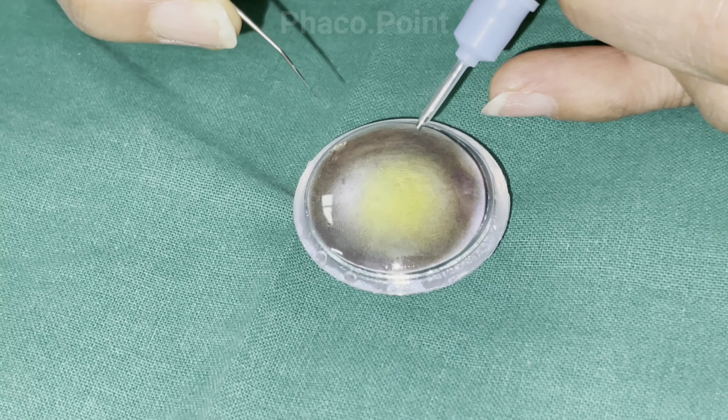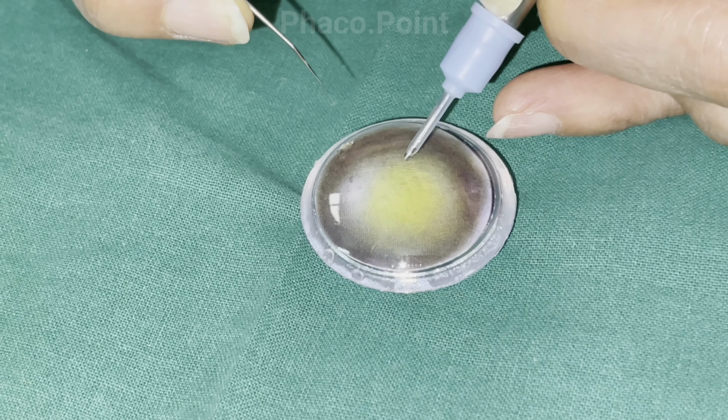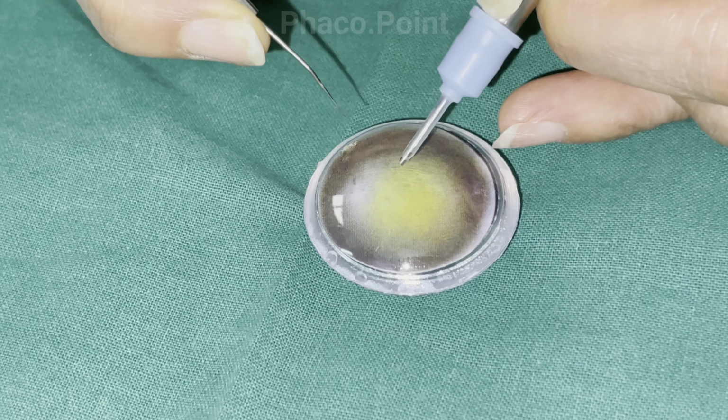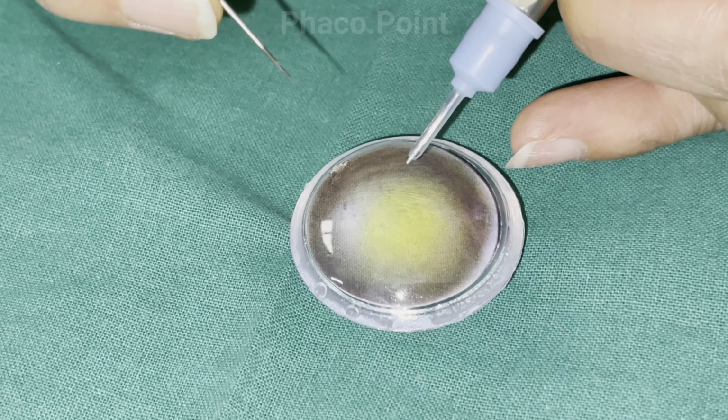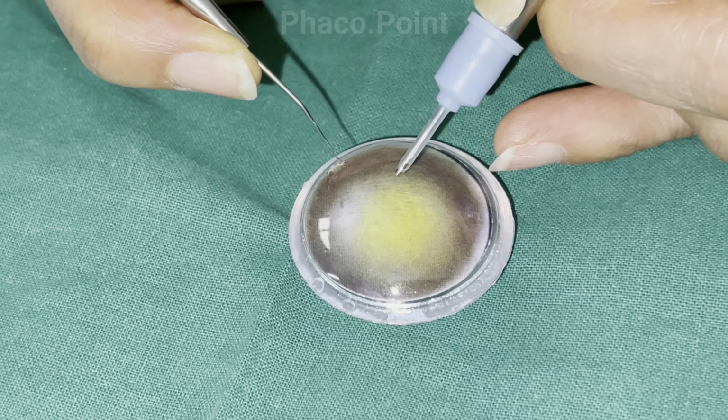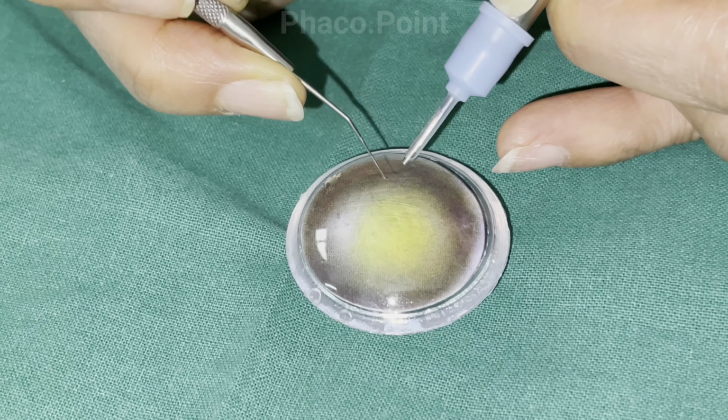So 3 to bury, 2 to hold, 2 to confirm fixity, 2 to bring up, back to 3 to emulsify, and 1. So 3, 2, 3 and 1.